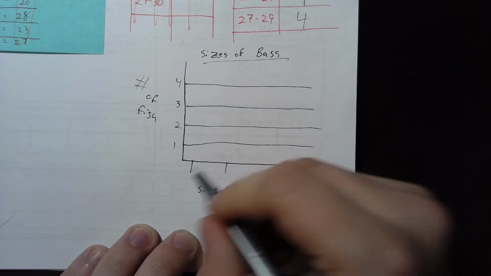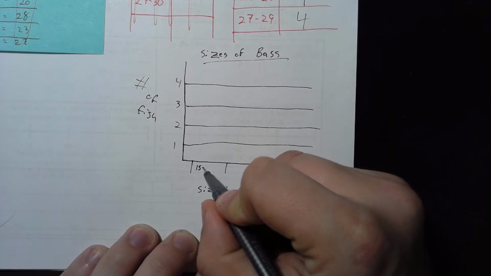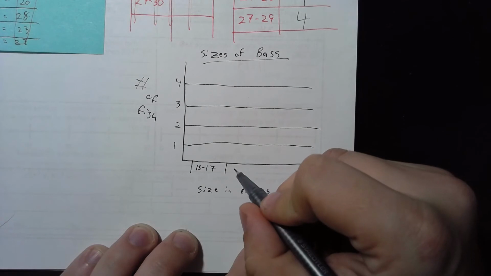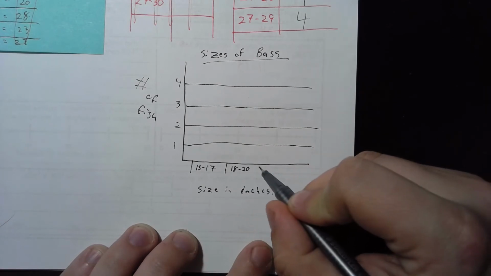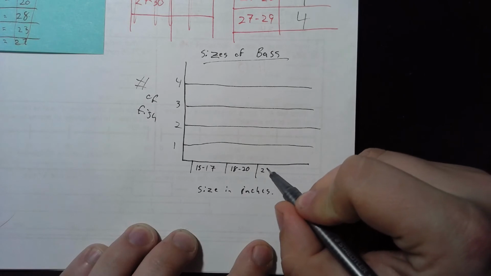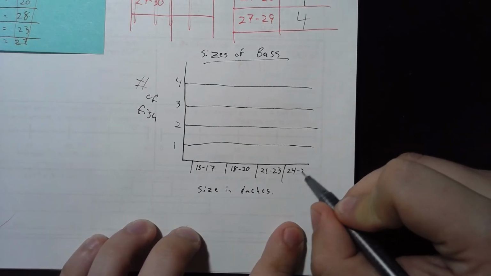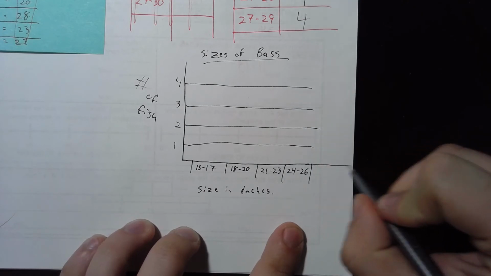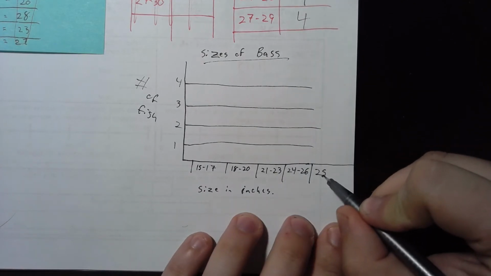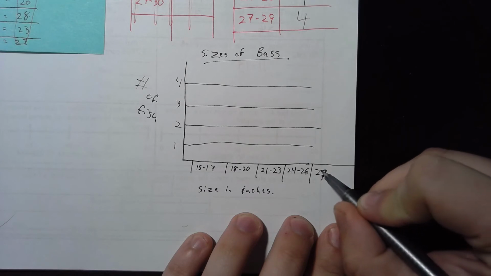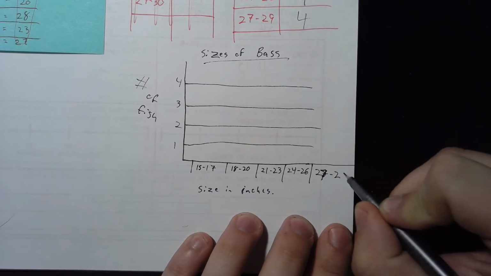Interval 1 is going to be, this was 15 to 17. Interval 2 was 18 to 20. Then it was 21 to 23. 24 to 26. And then, almost out of space, 27, I forgot how numbers work, to 29.